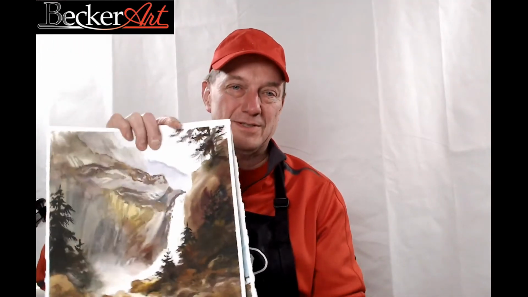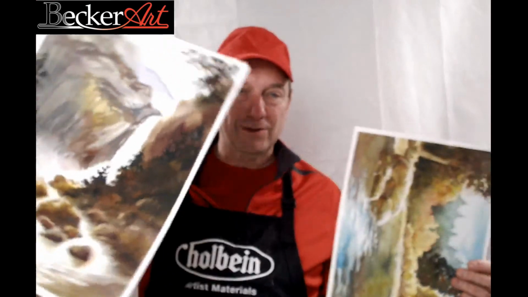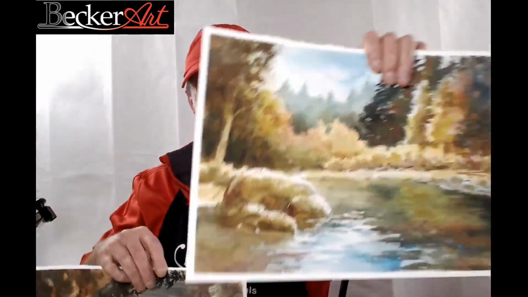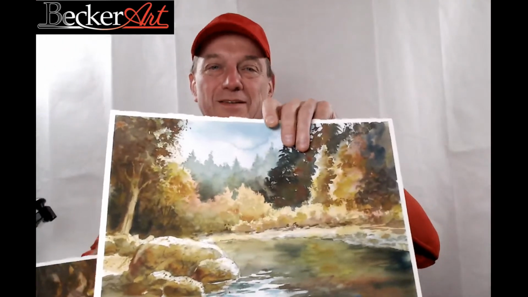Let me just show you really quickly what we've been painting today. We did this in the afternoon. We also did this. Where is this? Oh, upside down. We did this in the morning. And that was all about creating a good wash and softening hard edges.